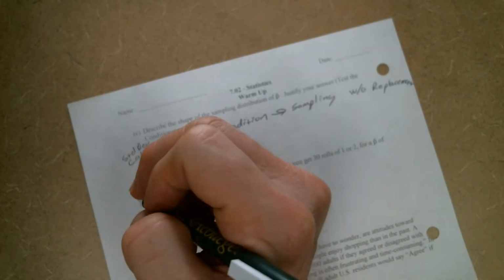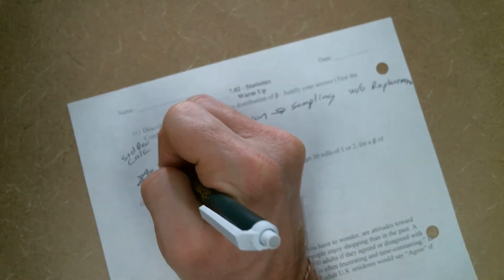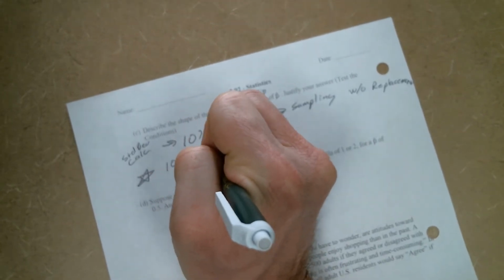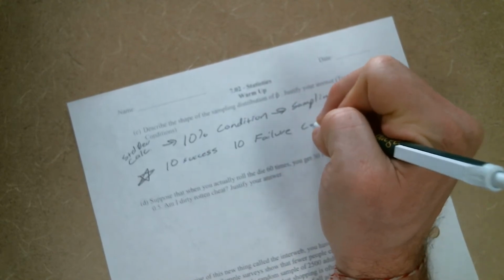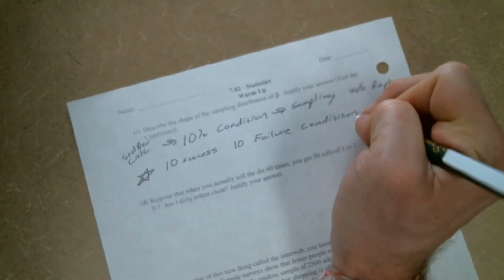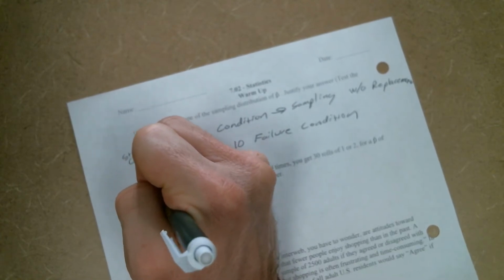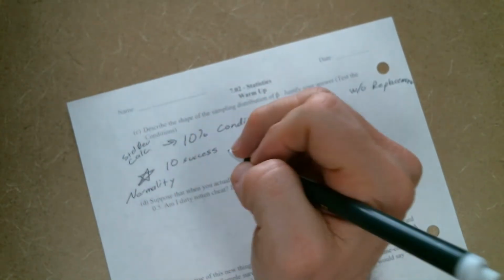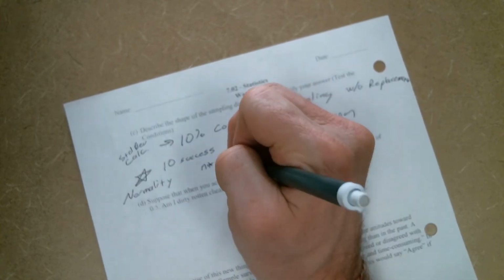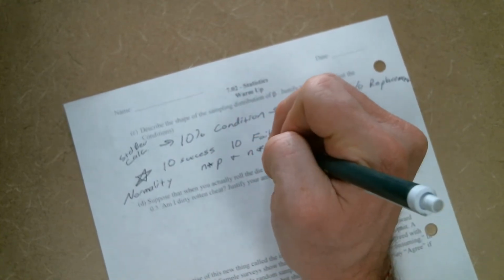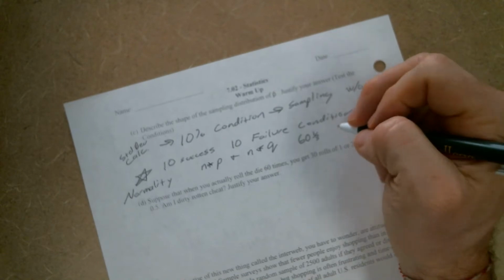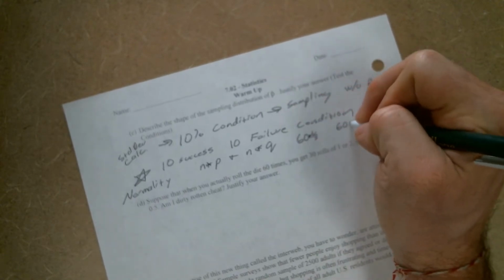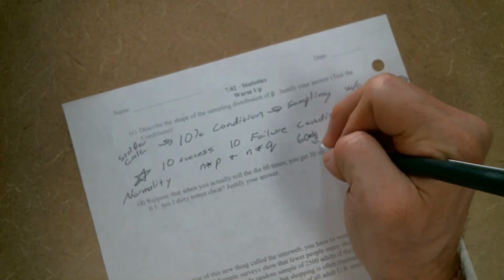The more relevant one, and this is the one that matters for this situation, is the 10 success, 10 failure condition, because this is the one that deals with normality. All right. Now, for us, we find that by doing n times p and n times q. All right. N was 60, p was 1/3, n was 60, q was 2/3. So this one's going to work out to be 20.